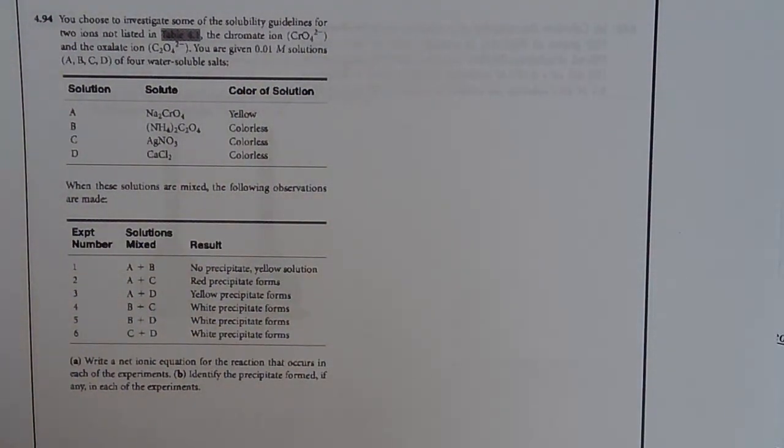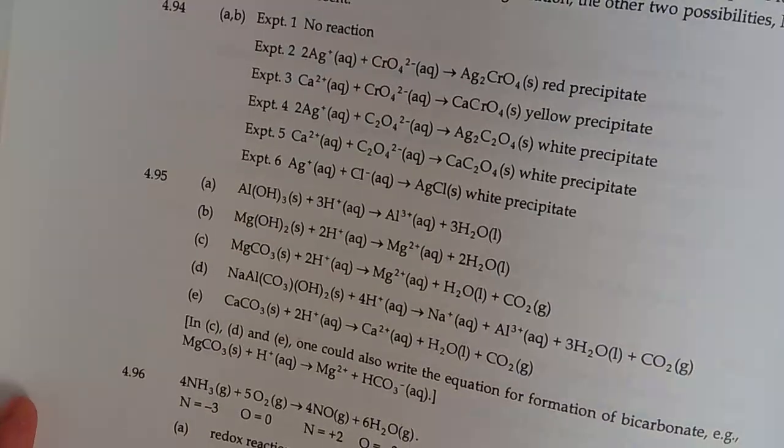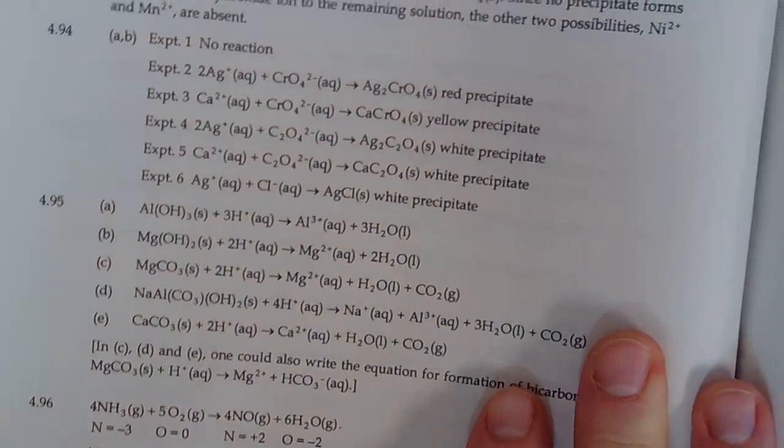Let's have a moment of torture. And here are the solutions for 4.94.